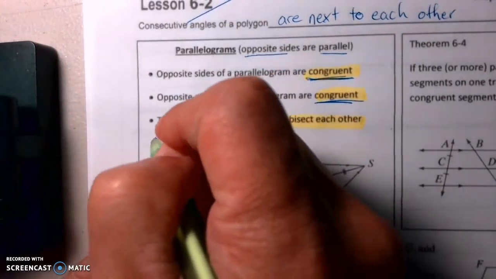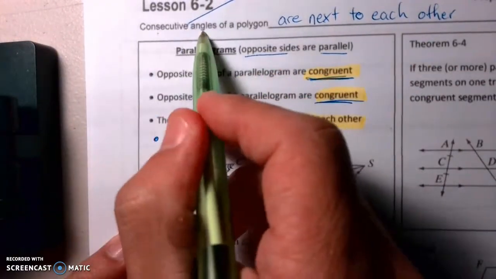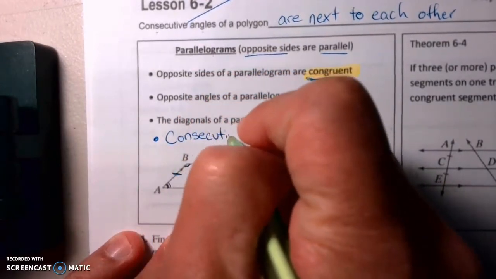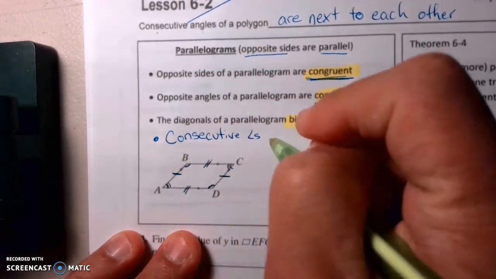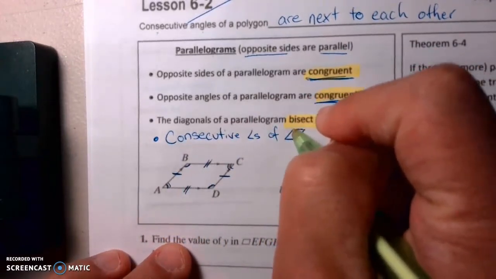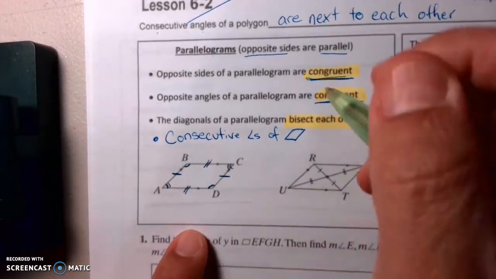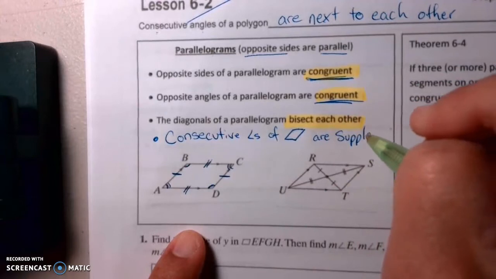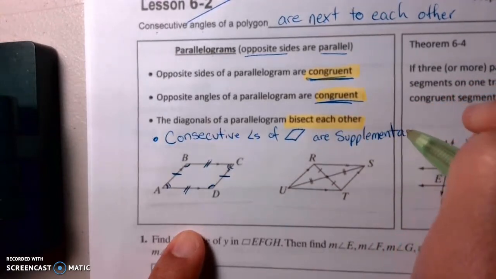And I'm going to add one more bullet point here. Consecutive angles of a parallelogram, and I'm going to draw this little box here, and this will be the symbol for a parallelogram, are supplementary, which of course means add up to 180 degrees.